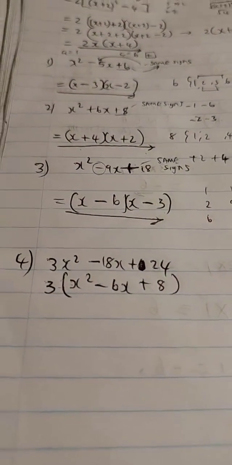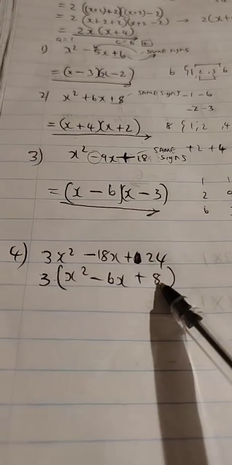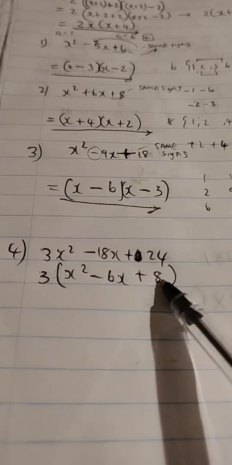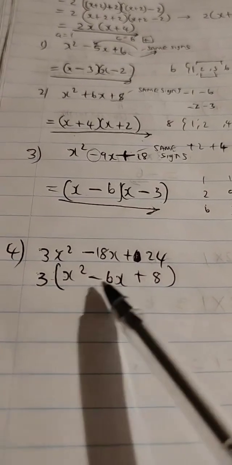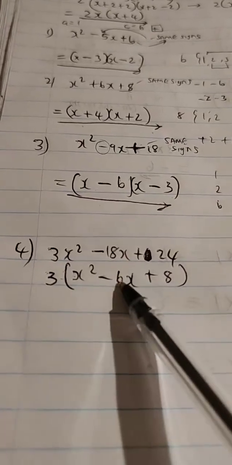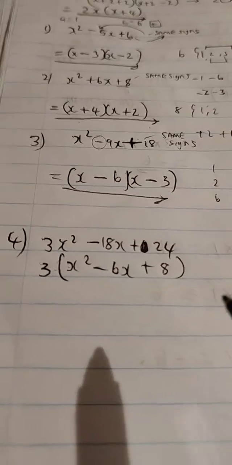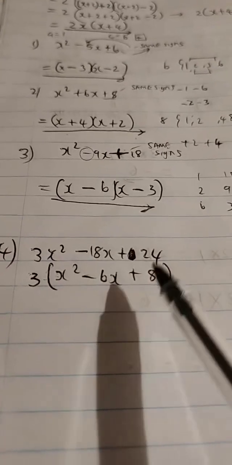When you took out a positive, no sign change. Okay, not 9x, my guy. 3 times 9 is not 18. 3 times 6 is 18. Careful now. All right.